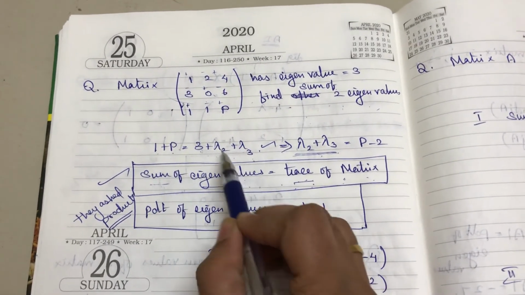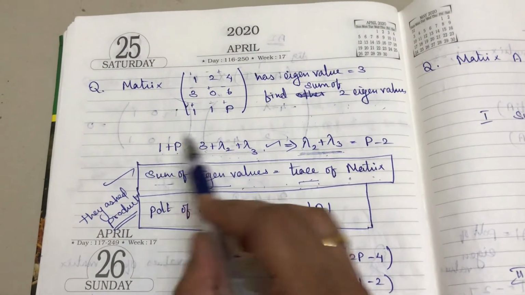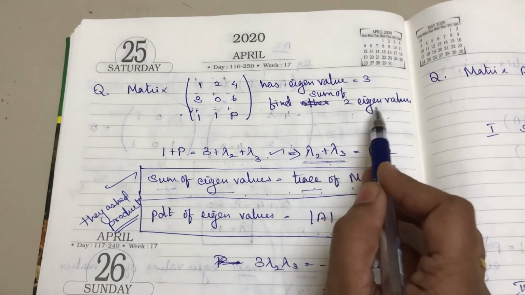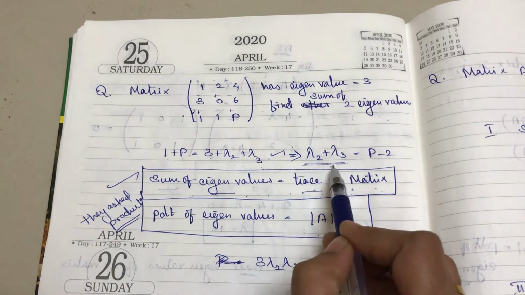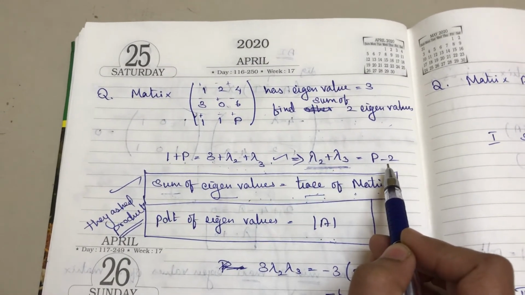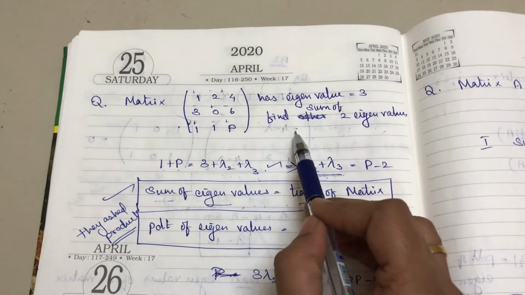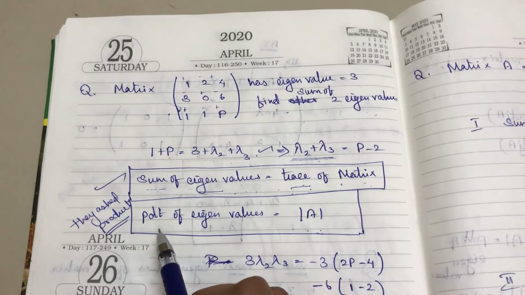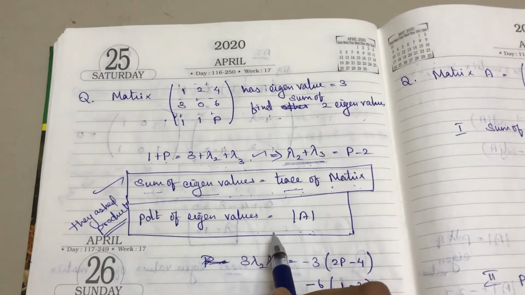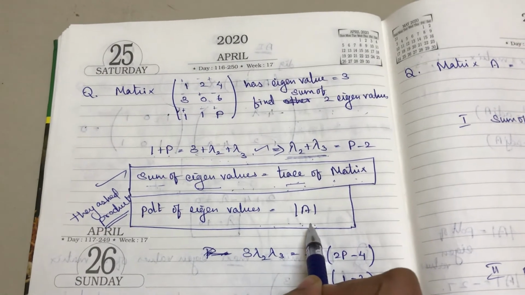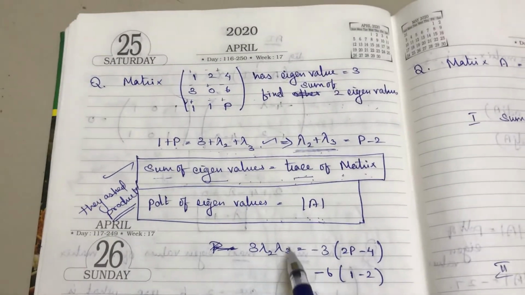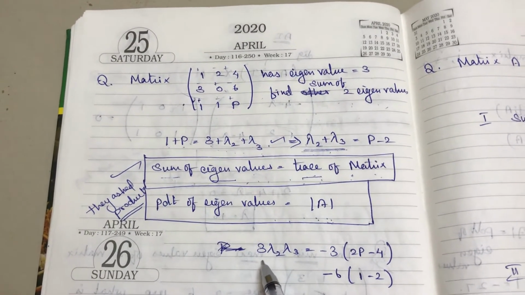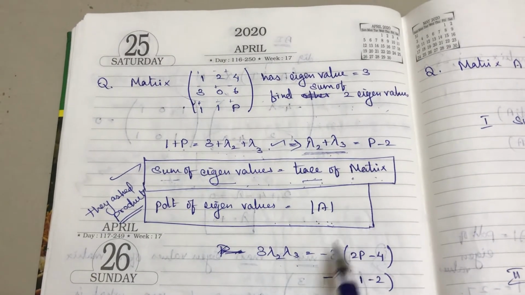So just keep these values on the left side and bring everything else to the right side. So this is the answer for the sum of two eigenvalues. We have found it. What can we do if they ask to find the product of two eigenvalues? What can we do for that? The product of eigenvalues is equal to the determinant of A. We know that. Okay. Just make these three values a product, lambda 1 into lambda 2 into lambda 3, which is equal to the determinant value.